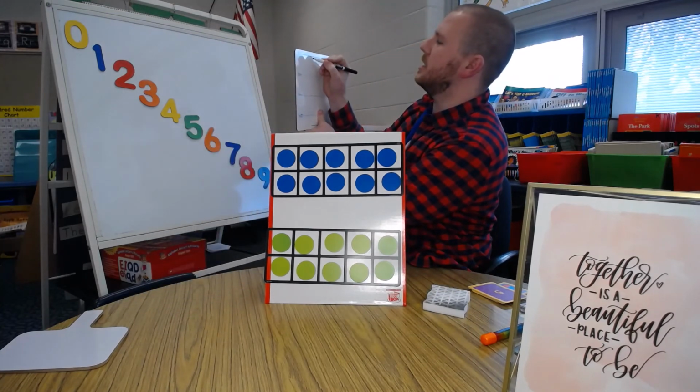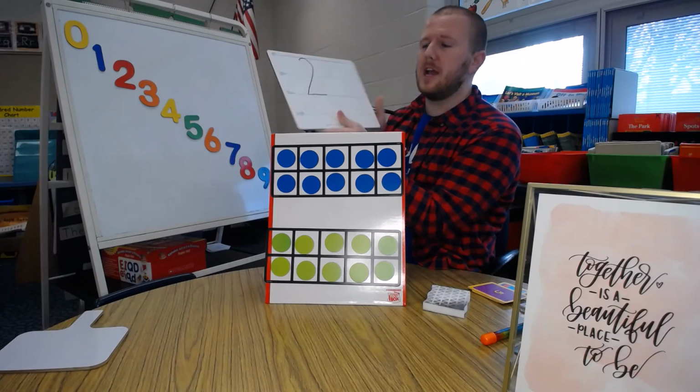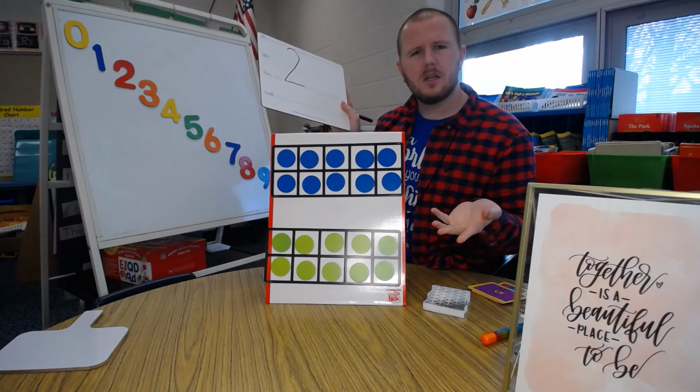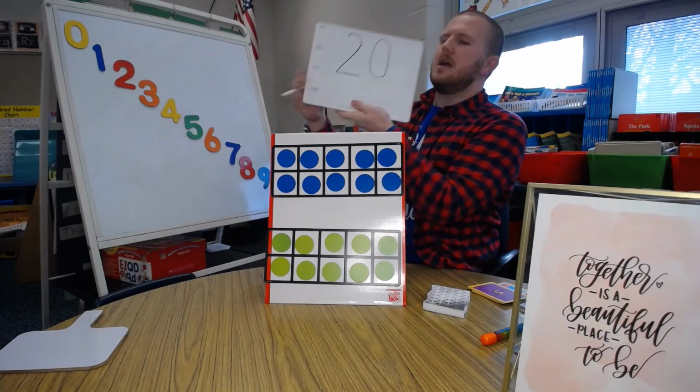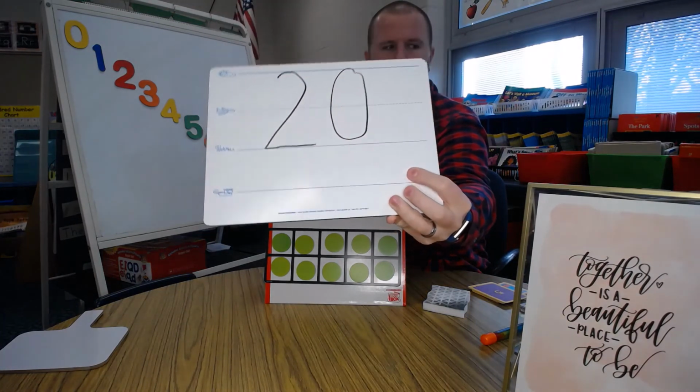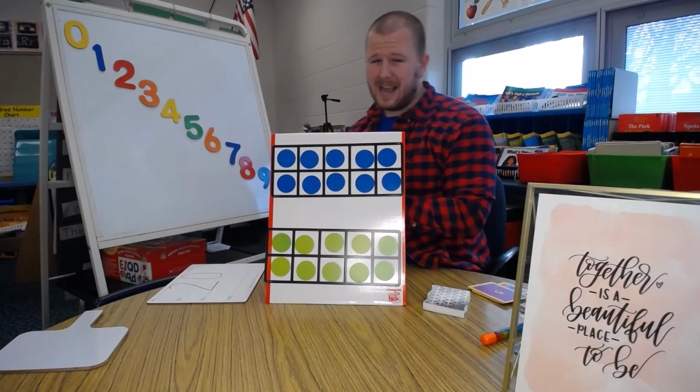So our first digit is the tens place. We have 2 full 10 frames. Do we have any extra? No. So then we're going to put a 0. And that's how you write 20. 2 10 frames full with 0 extra. That is how we do it.